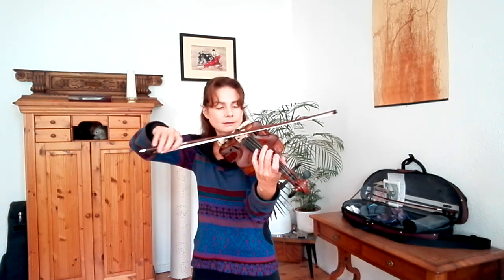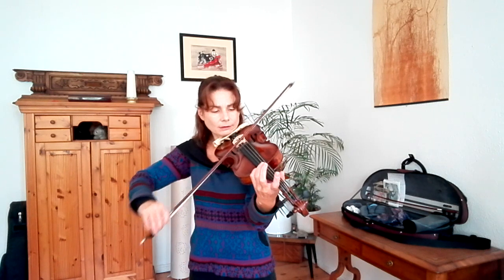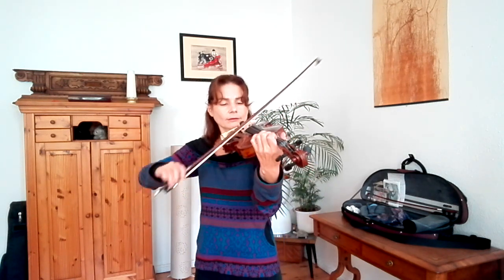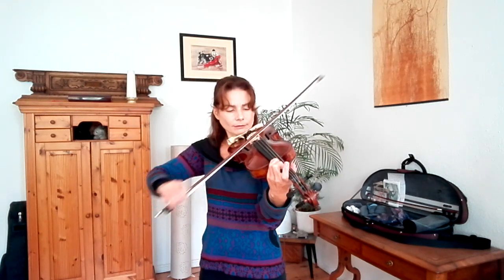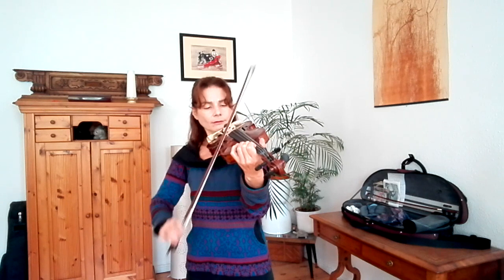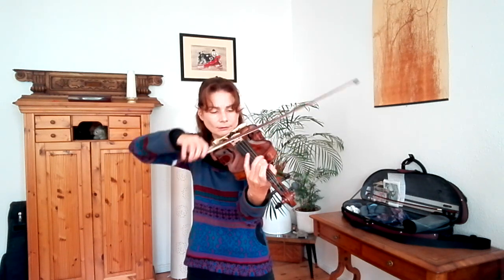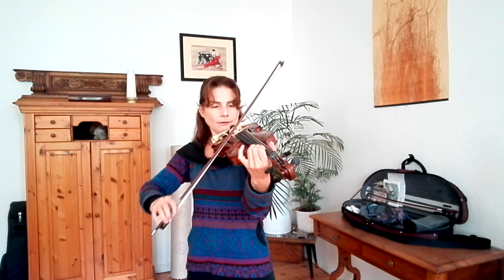Now the next bit is eighth notes again. That's basically going into the end. So what you can do is you can even get a little bit faster there and play directly into the end. So basically what you're doing when those eighth notes come is that you're playing towards the end and into the end.